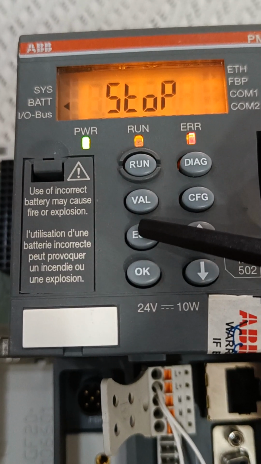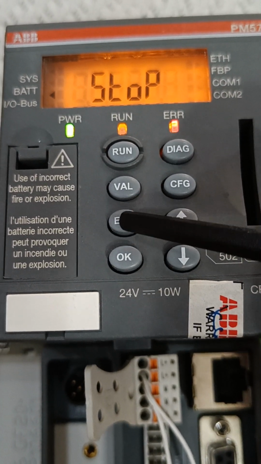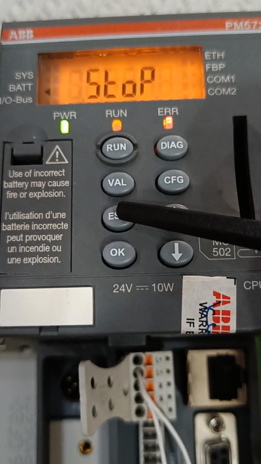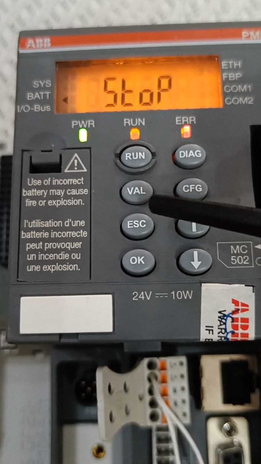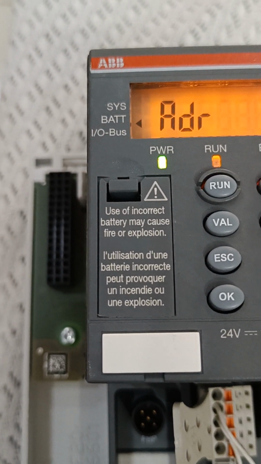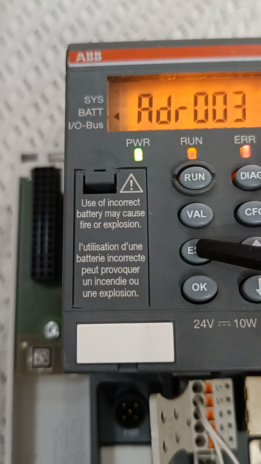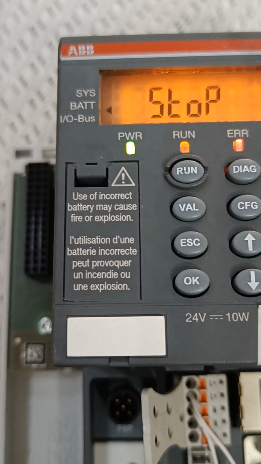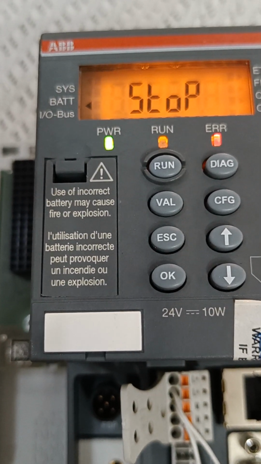Next, this is your escape. The escape button basically quits the current menu or sub menu or function without saving. Wherever I am, okay, now I am here. If I press the escape button, it will simply quit and come to the main menu.